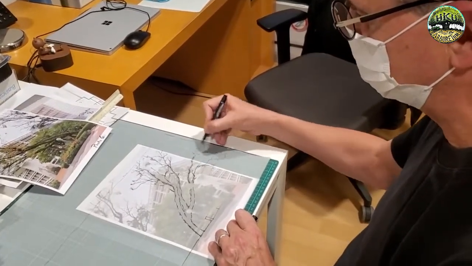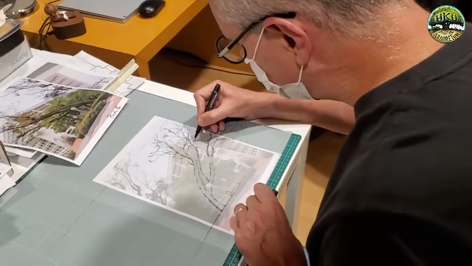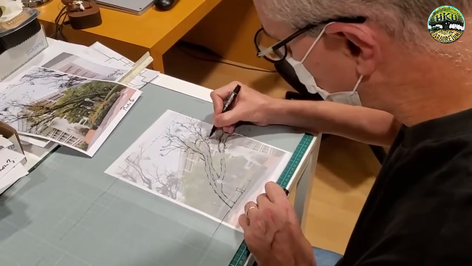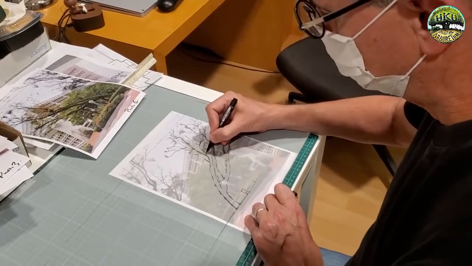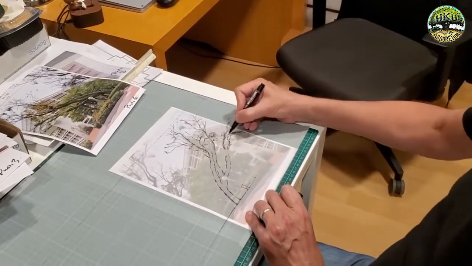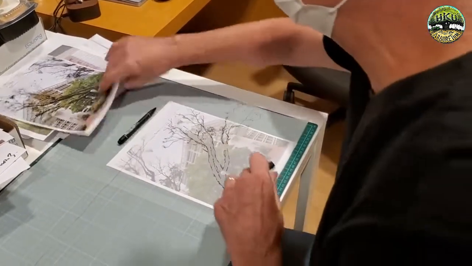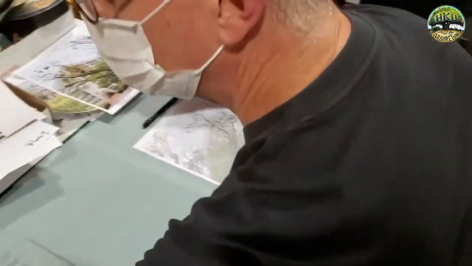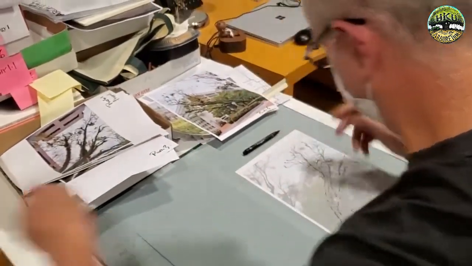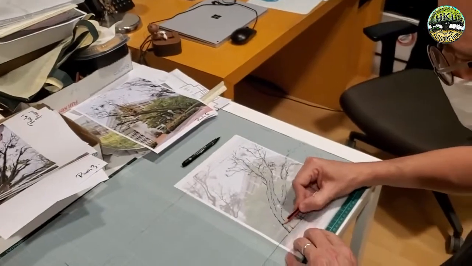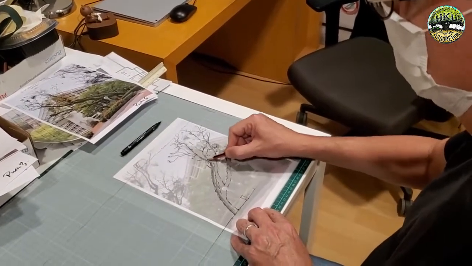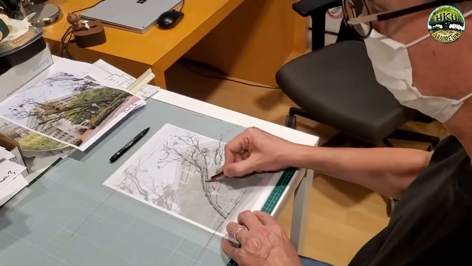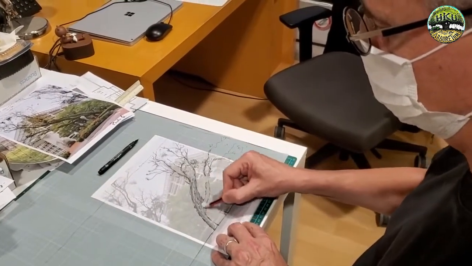But basically, that's what I've got. And then I can start to fit in a little bit of the foliage here. Essentially, I've got my tree. And then it's up to me to decide what kind of graphics I want to use in order to bring that tree out.